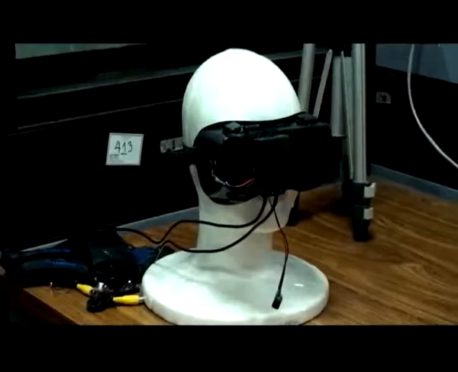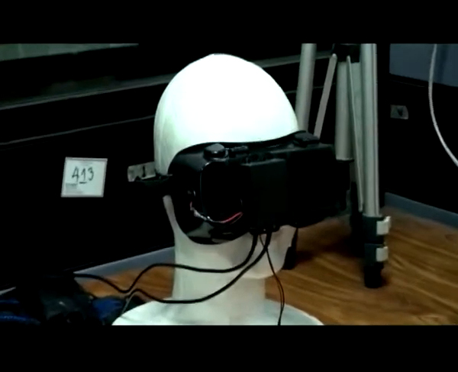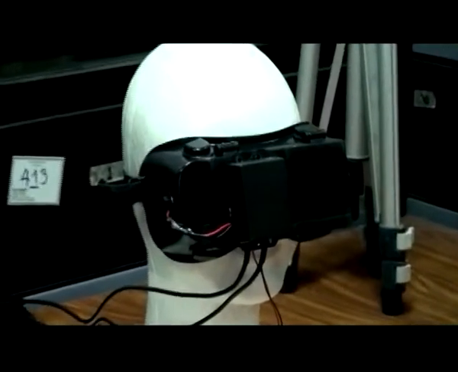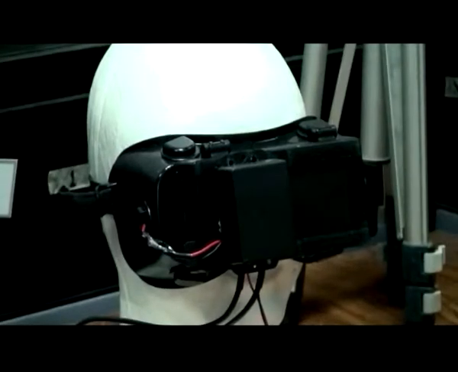camera, as you see here. So we install the camera in the low-cost goggle here, and then the user can wear the goggle, and they can move their head freely.